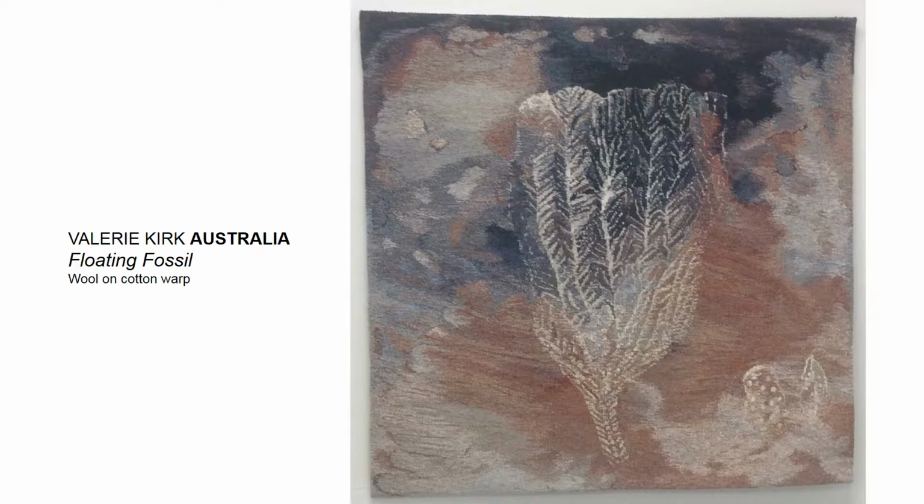So the first piece, that we've seen the work in progress images of already, is by Valerie Kirk, an Australian artist. It's called Floating Fossil. What the piece is about is how difficult it is for us to visualize the very, very distant past. Valerie Kirk visited the Age of Fishes Museum in Canowindra, New South Wales, Australia, and was inspired by a particular fossil that she saw there, and then translated that fossil through drawings into the tapestry that we can see here.